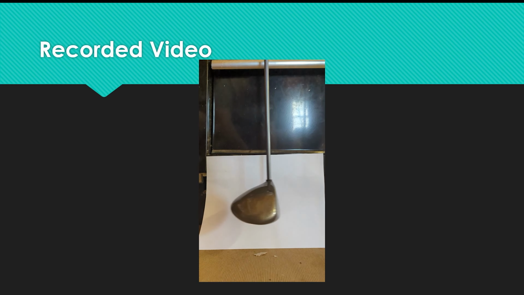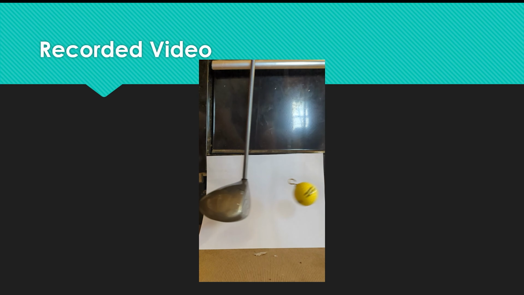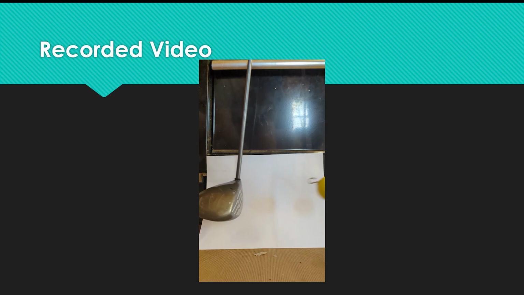You can see after the ball impacts, it actually pushes the club head back, and then it has a nice little wiggle to it. You can also see in this as well that the face does actually open on the club. It's not just a straight backwards displacement.